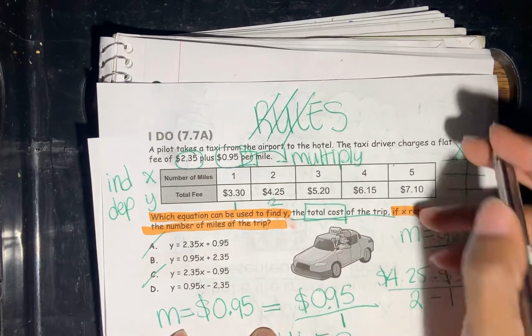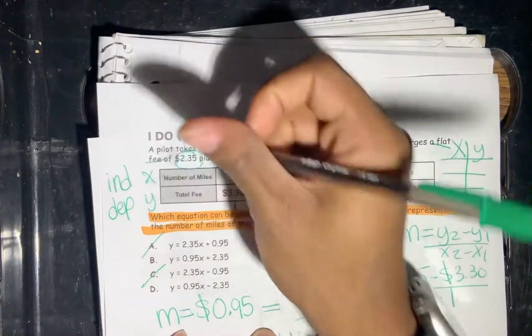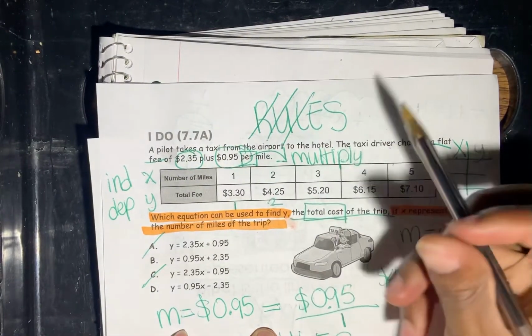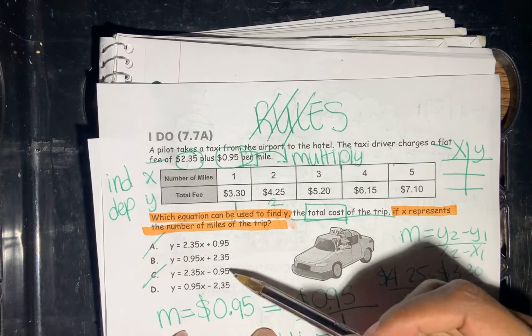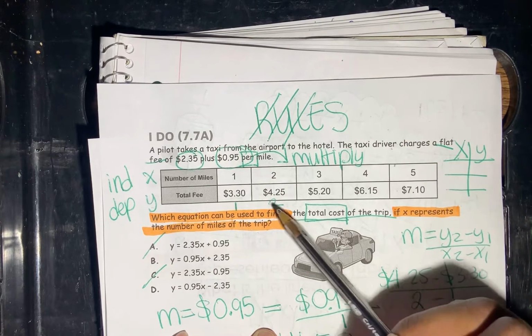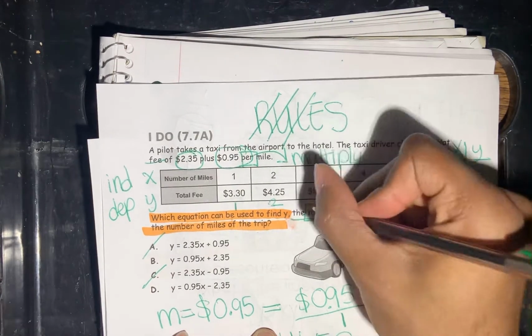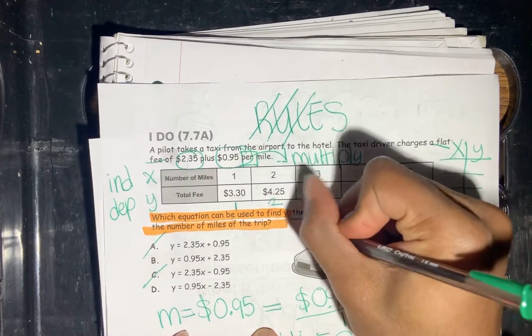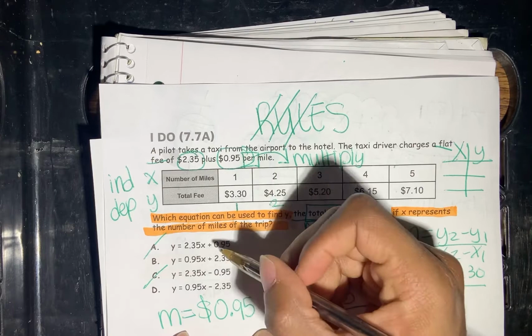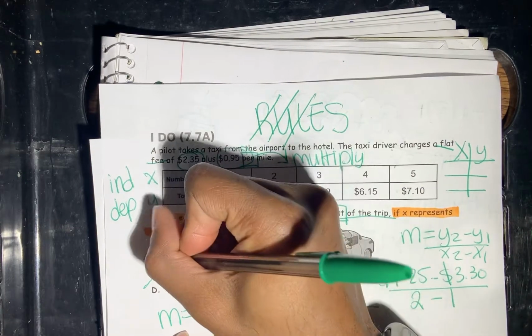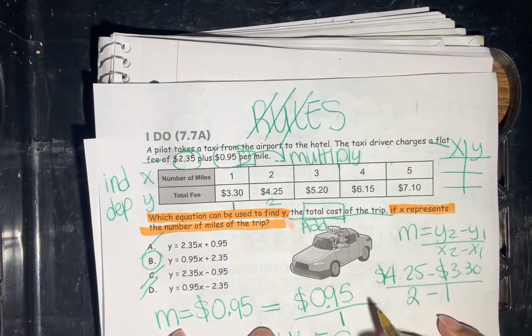Now the flat fee of $2.35 will be added on to the charge. So it's going to be positive. So the equation can be used to find the total cost. The total means that we're going to add. Okay, total means to add. So we're going to add $2.35 to $0.95 per mile. The answer, ladies and gentlemen, is B.